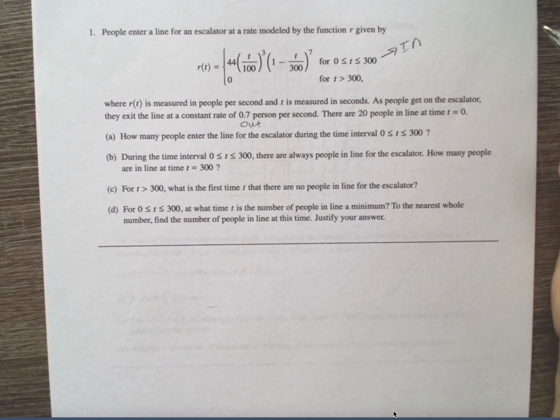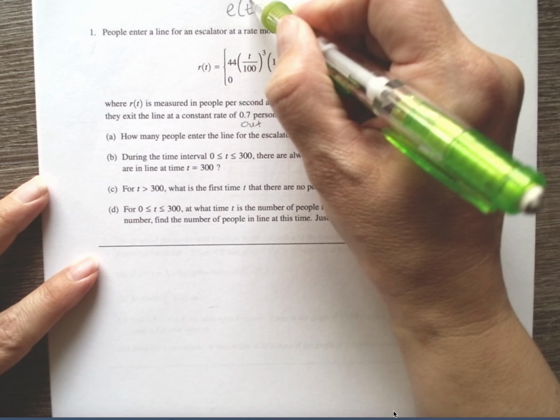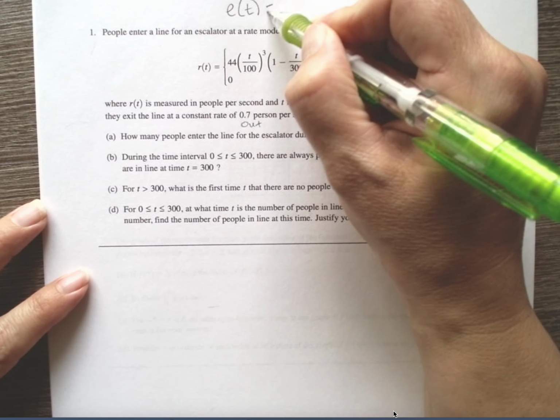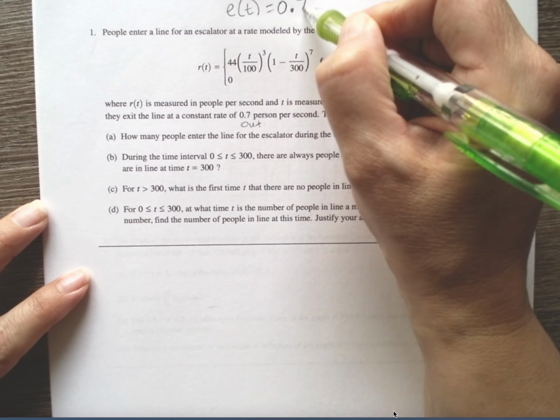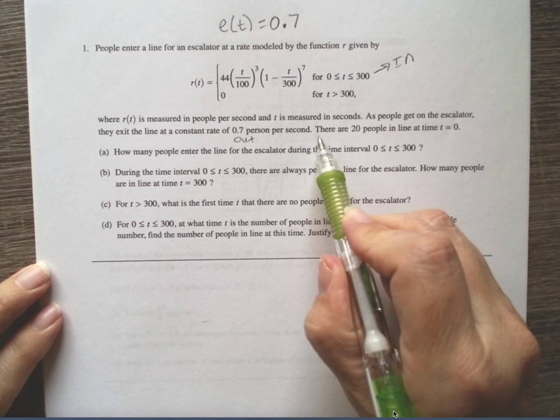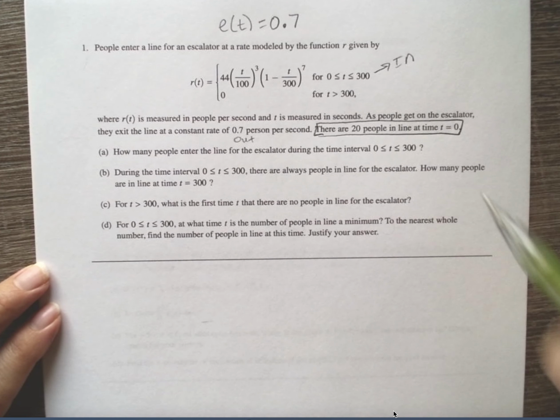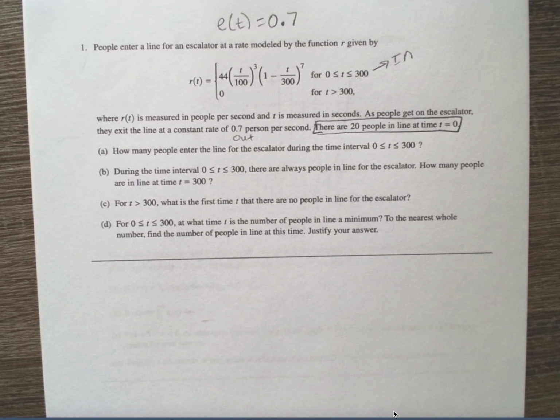So that's kind of a constant. The rate they're going in from 0 to 300 is this equation, and the 0.7, that's a constant. That's just like E of t equals 0.7. So if you want to call that an equation, you can just say E of t, the rate exiting the line, is simply a constant 0.7, which is a function. It's just a constant. It's just going to be easy to type. And then also note that there are 20 people in line at time equals 0. I'm sure that's going to come into play somewhere. I bet they're going to ask us how many people are in line at a certain time.